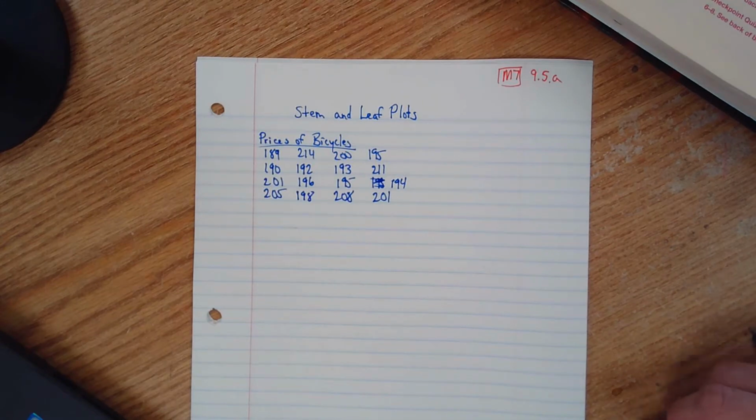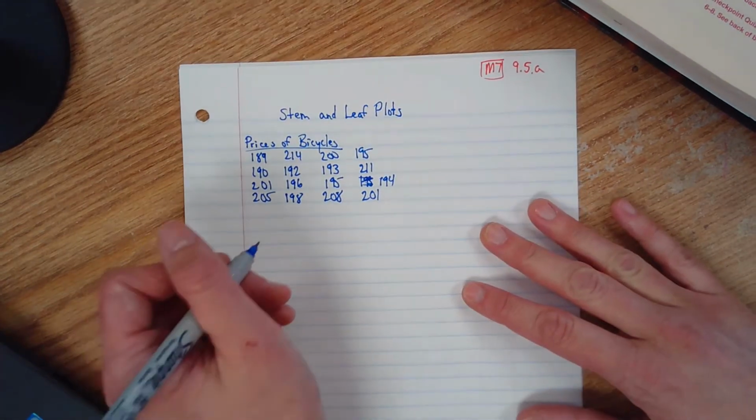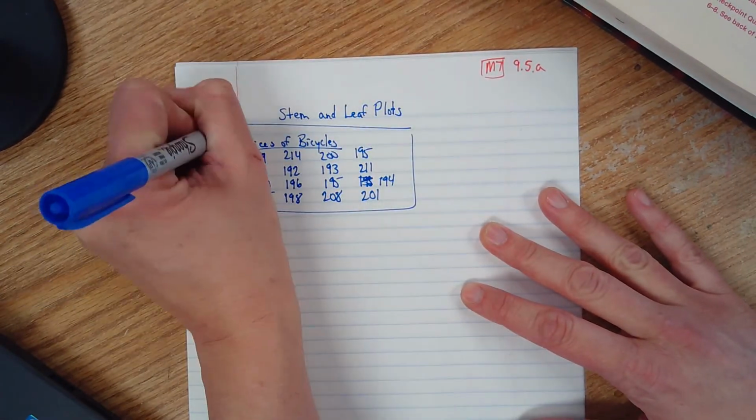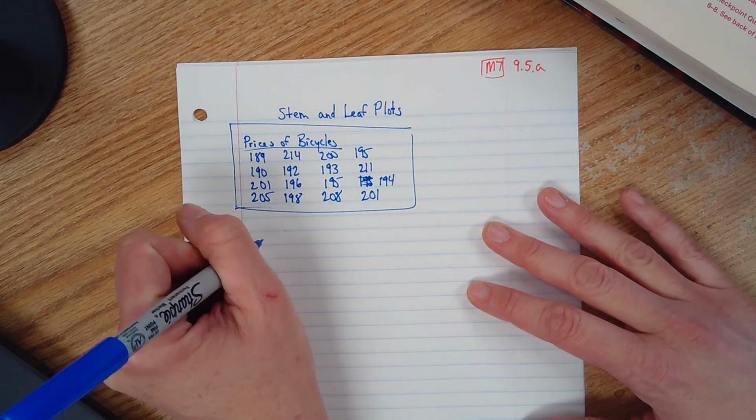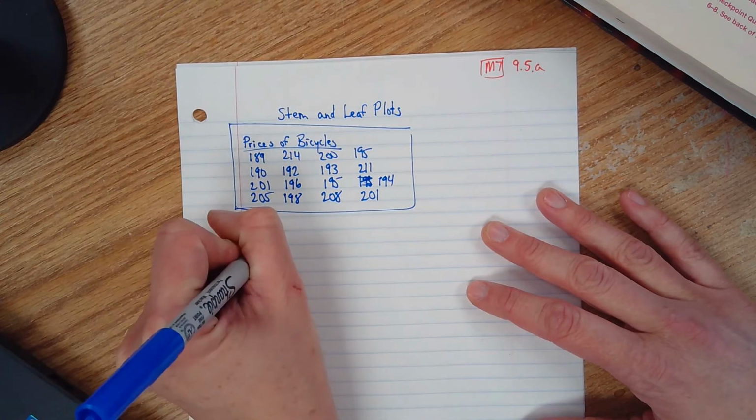So a stem and leaf plot is a graph that shows numerical data arranged in order, and each piece of data is broken into a stem and a leaf. We're going to set this to the side for a minute. You're always going to have two parts: the stem and then the leaf.